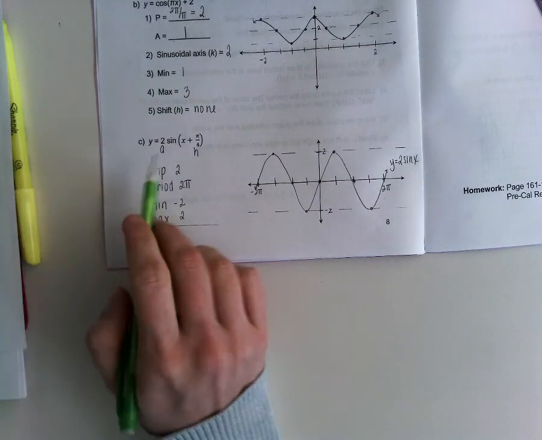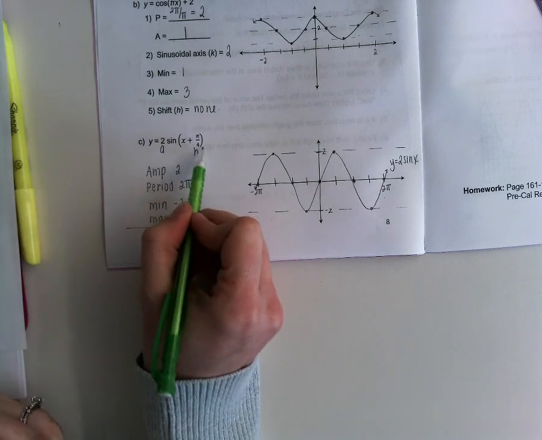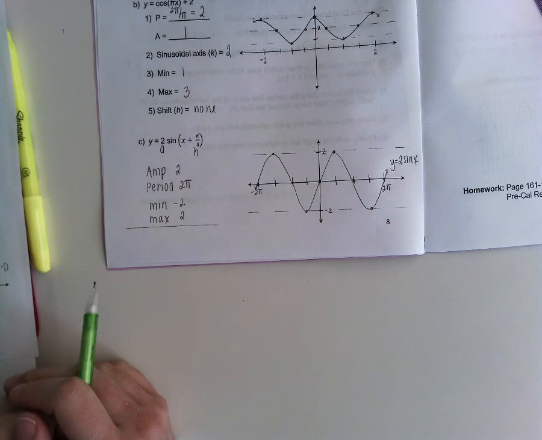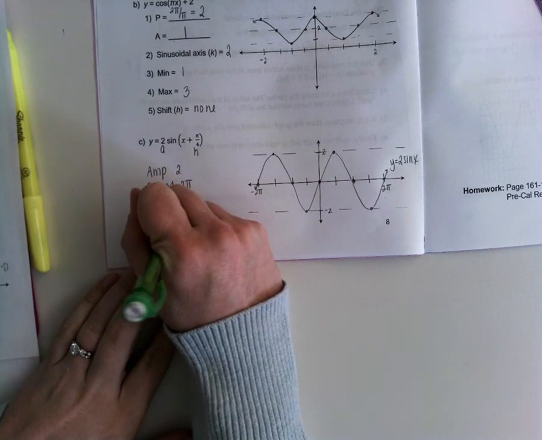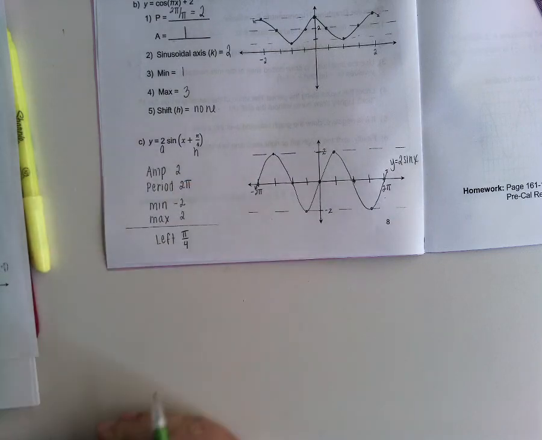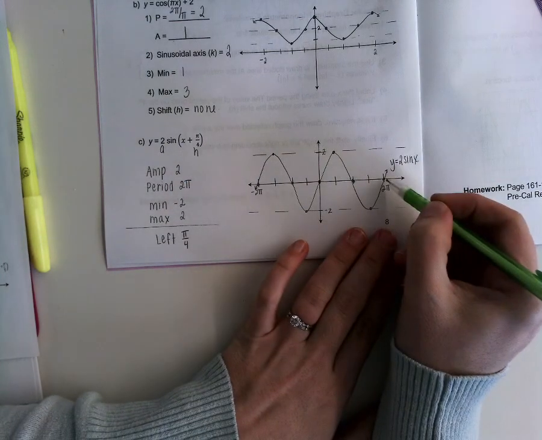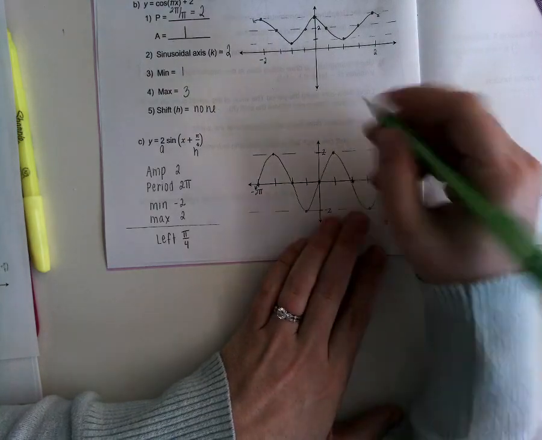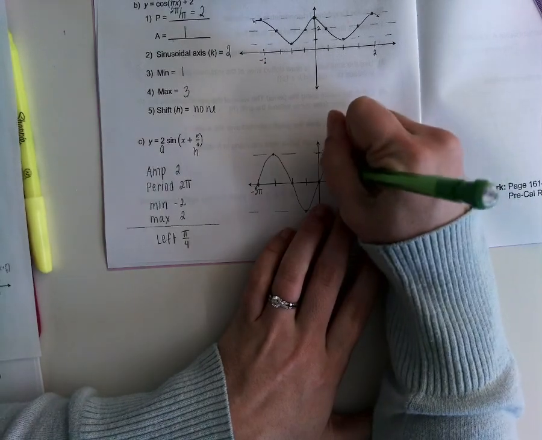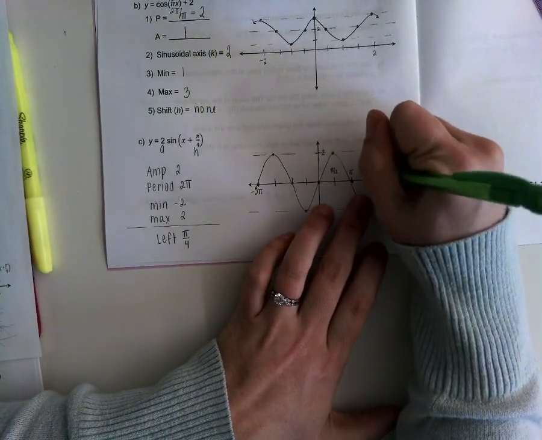I need the graph of 2 sine x plus pi by 4. I know that horizontal movements always do the opposite of what they look like. So that means that this graph is shifting to the left, pi by 4. Now, if you look over at my scale, you'll see this is 2 pi. That means this here is pi, and this is pi by 2. And this is 3 pi by 2.